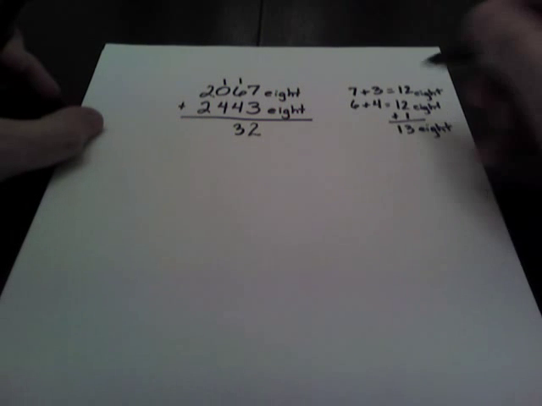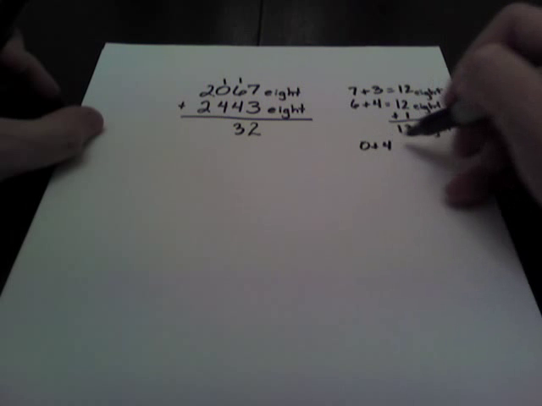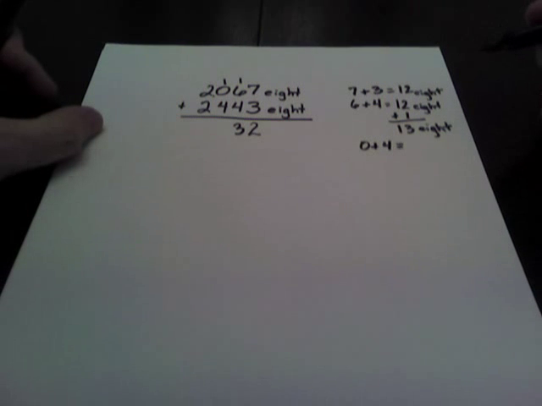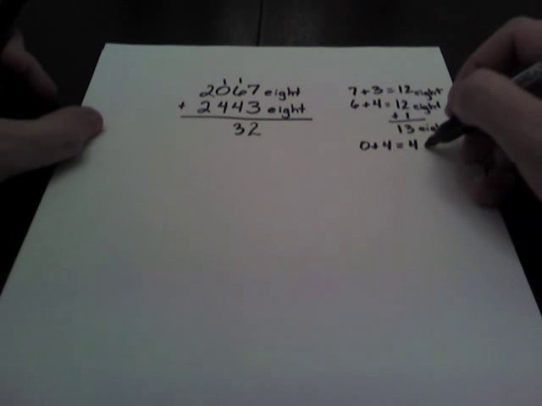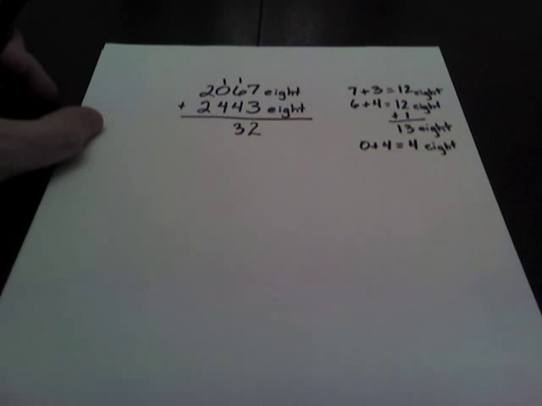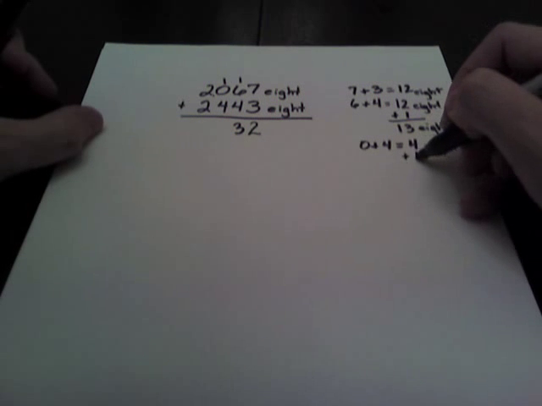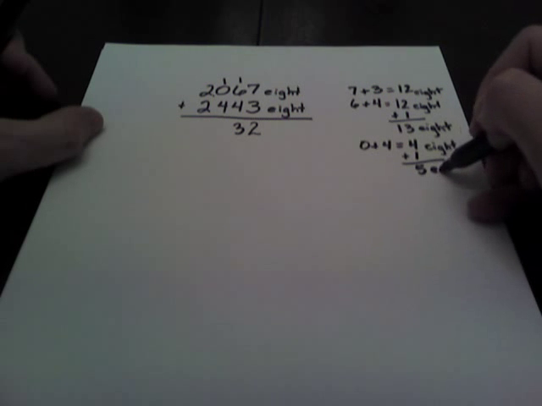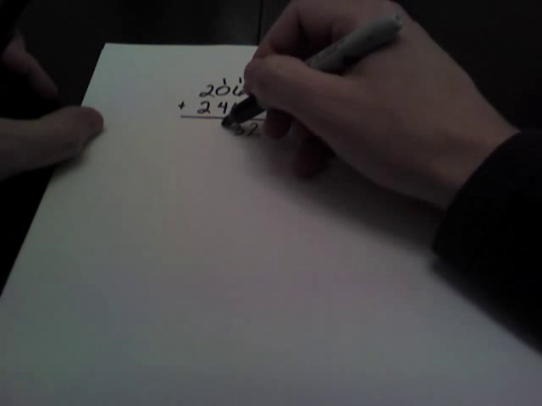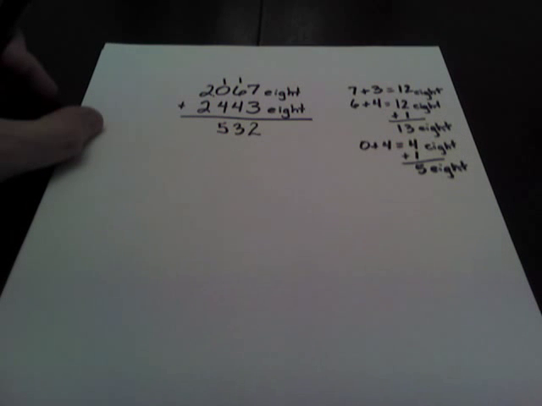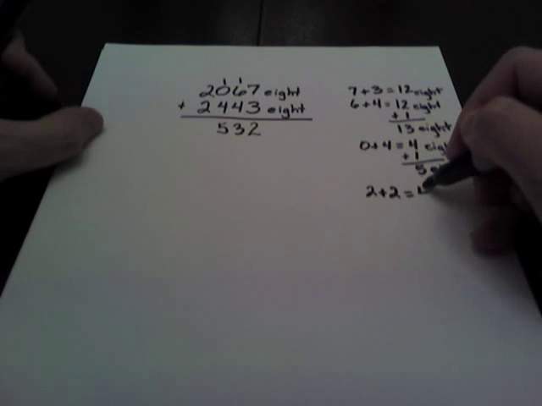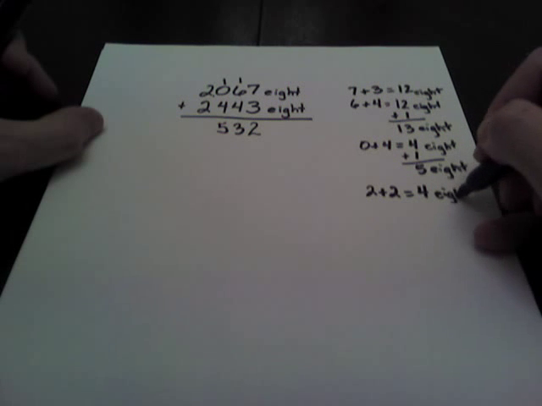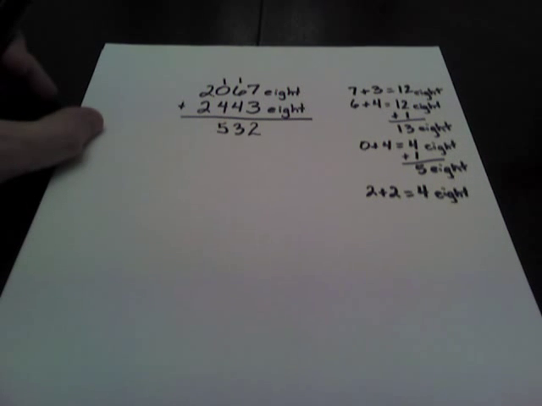Moving to the next column, we have 0 plus 4, which is easy to do because we're not near 8. So we can just record 4, because 0 plus 4 is 4 in base 8. However, we regroup the 1 from the previous column, so we'll add in that 1, and we get 5 in base 8. We'll record the 5. Nothing to carry. Moving to the final column, we have 2 plus 2, which gives us 4. Again, not near the special digit of 8, so we can just record a 4 in that column.